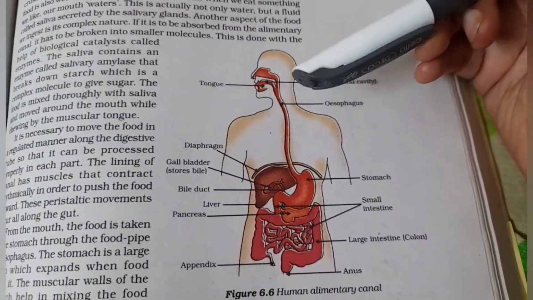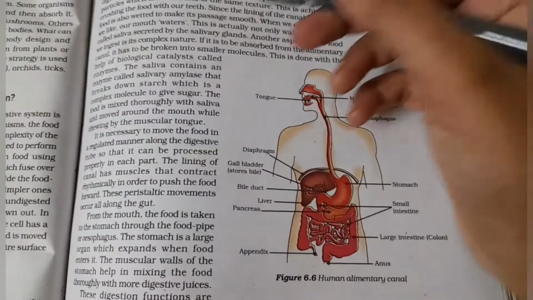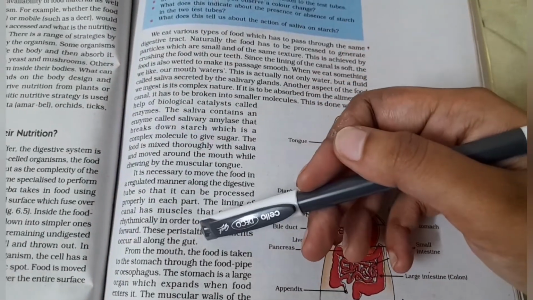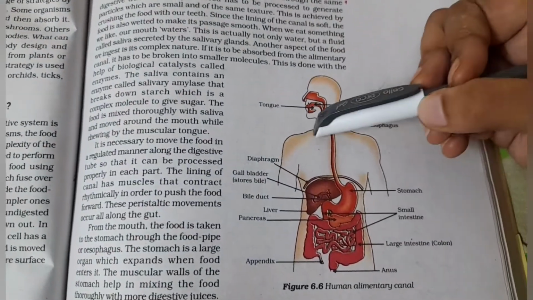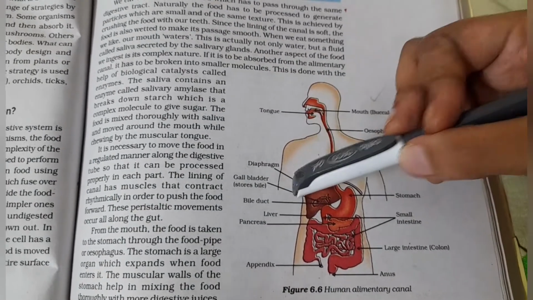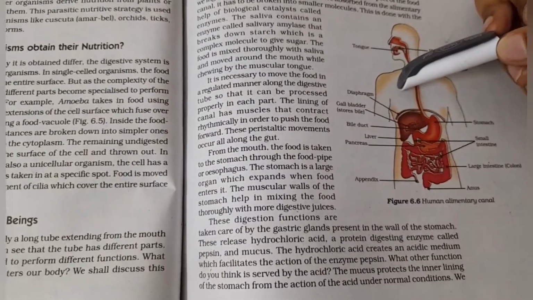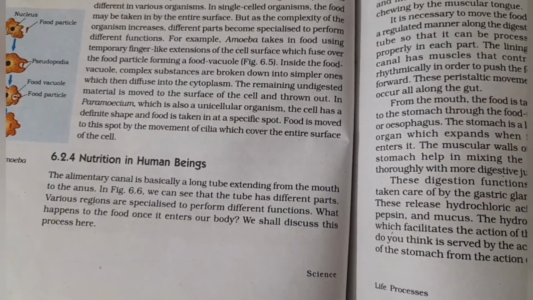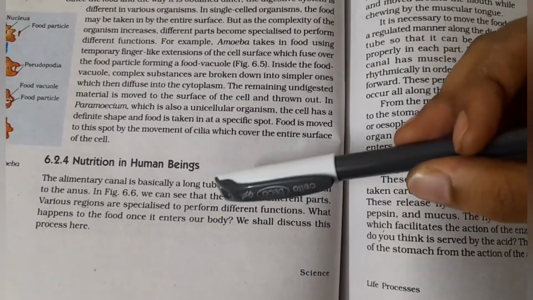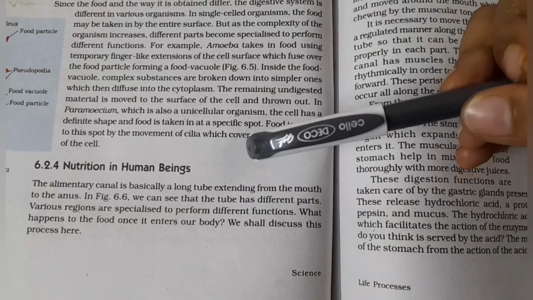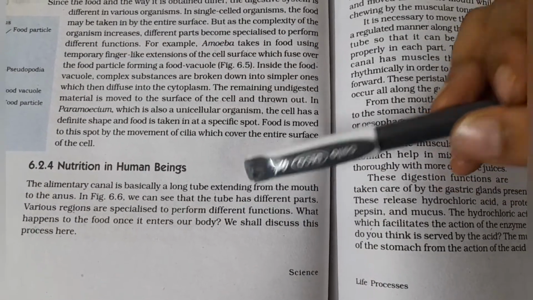First we'll learn what is written here, then I'll explain in detail using the diagram. In figure 6.6, that is this given diagram, they have given the alimentary canal. It is divided into many regions, and each region performs a specific function.